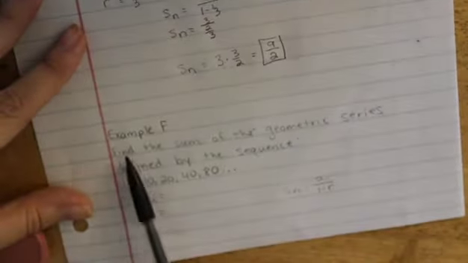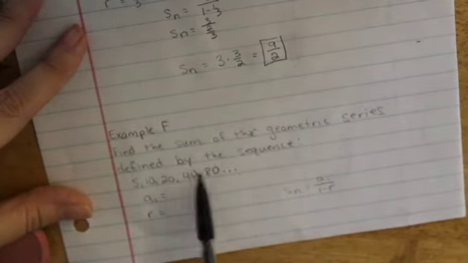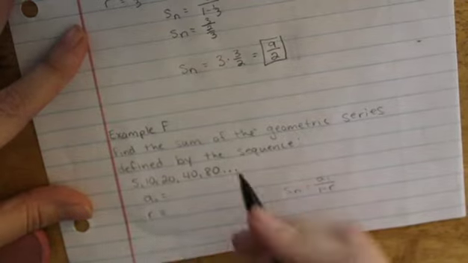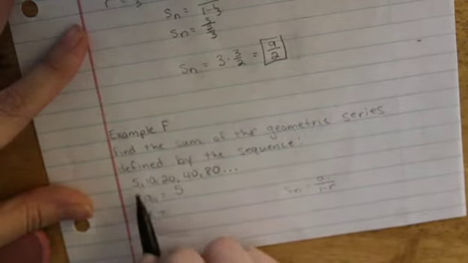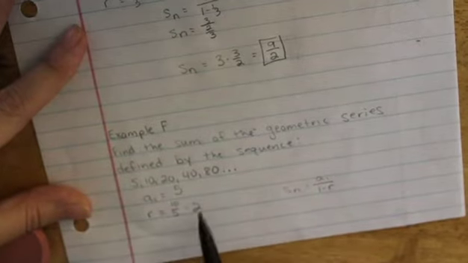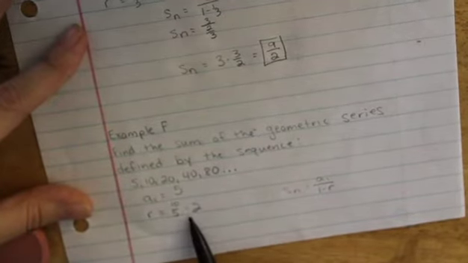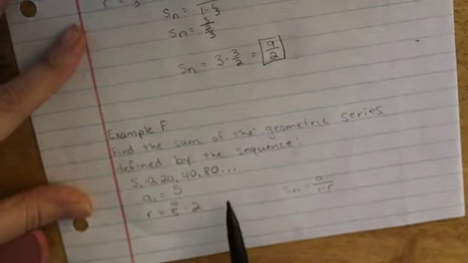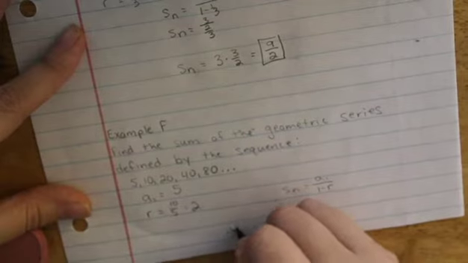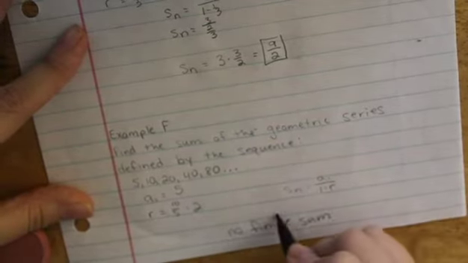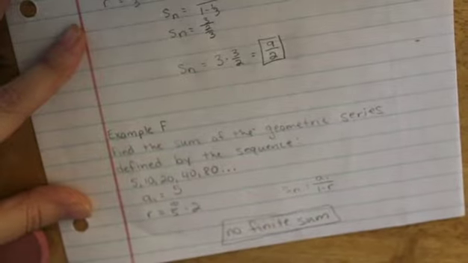Example F says, find the sum of the geometric series defined by the sequence 5, 10, 20, 40, 80. Okay, so our first term is 5, and our rate is 10 divided by 5, which equals 2. The absolute value of 2 is greater than or equal to 1, so is it going to converge or diverge? It diverges, which means there is no finite sum. And that is actually your answer. You are done at that point, okay?